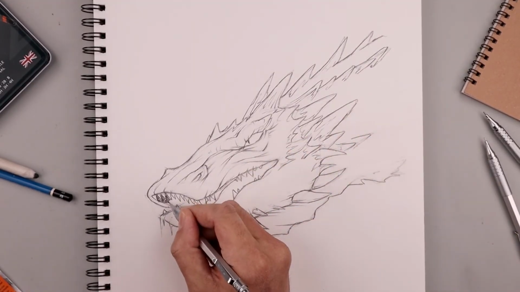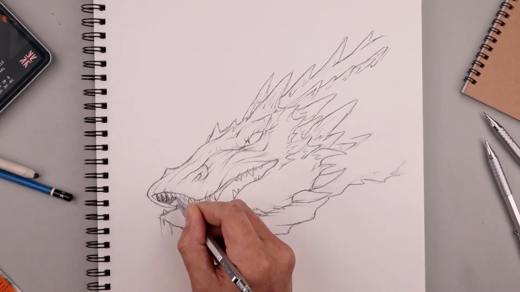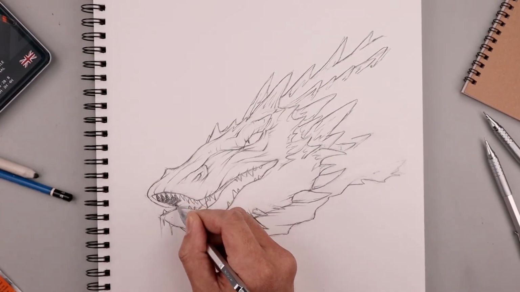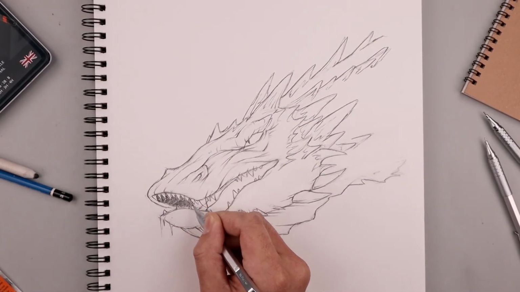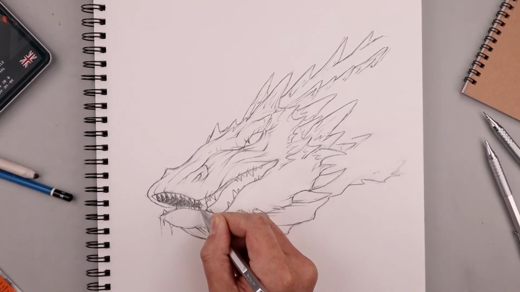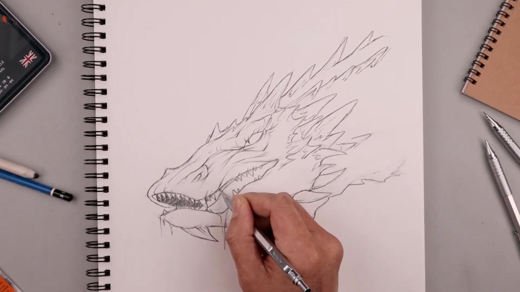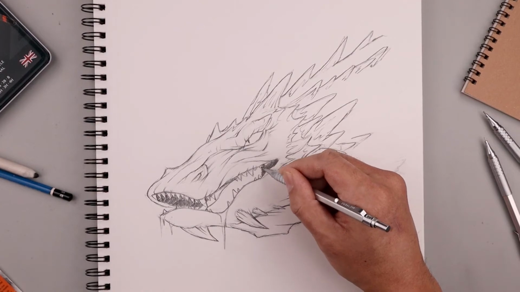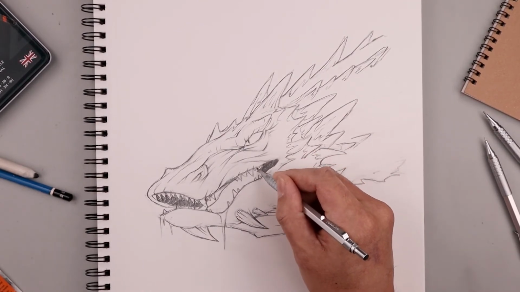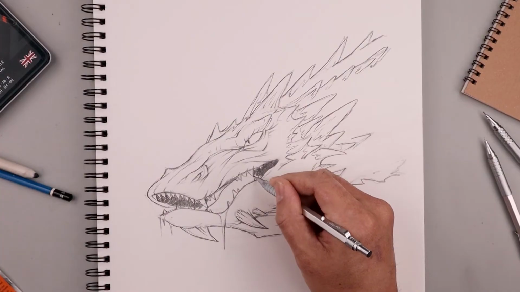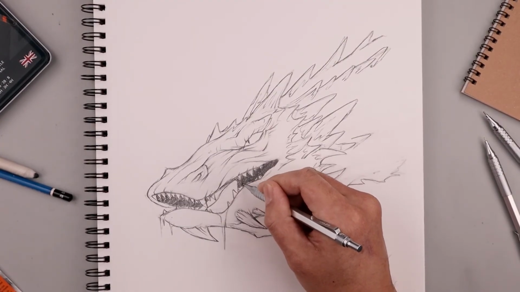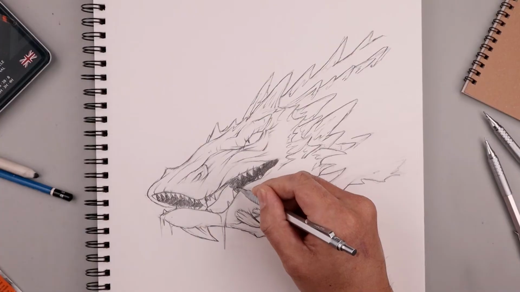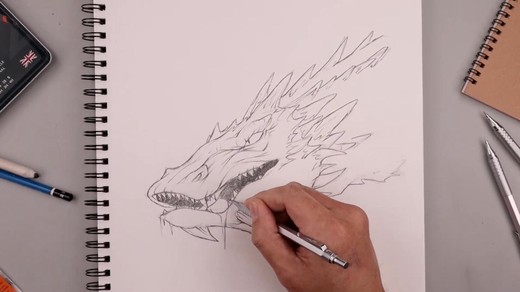We want to give our drawing some shape by adding some shadows and various tones. So we're going to darken up the top side of the mouth, going in behind the teeth. And with the tongue, we're just going to go a little bit lighter as it comes forward.